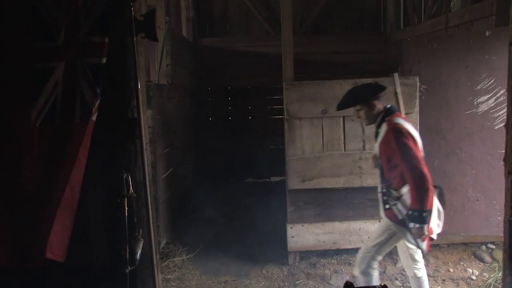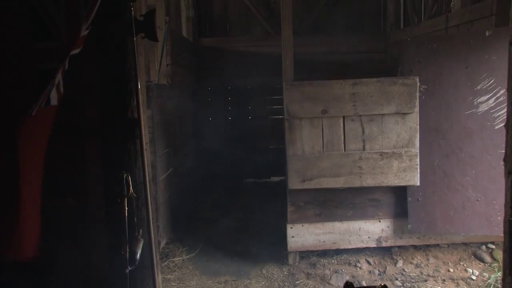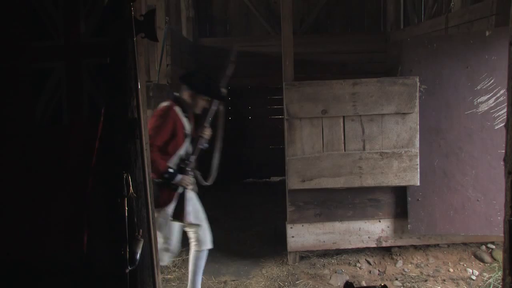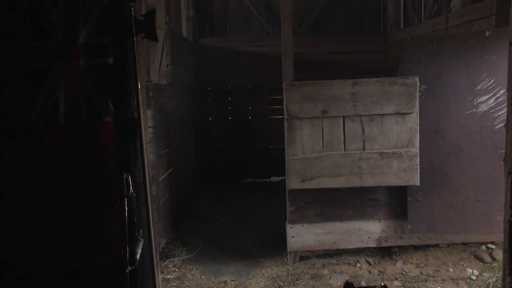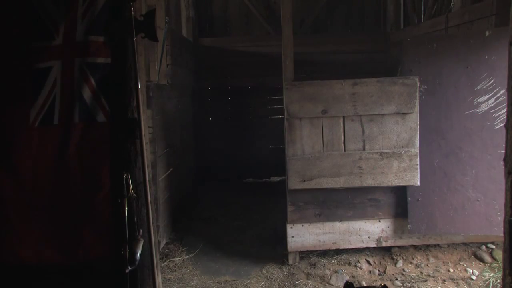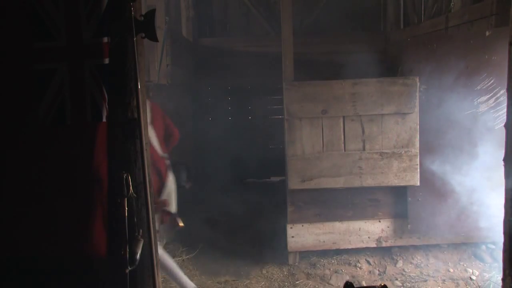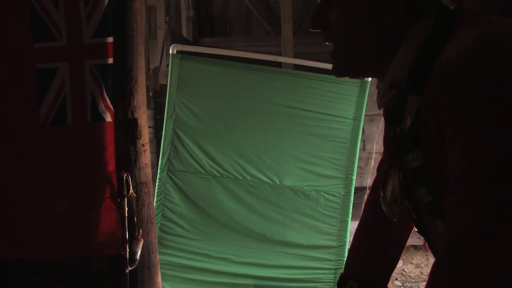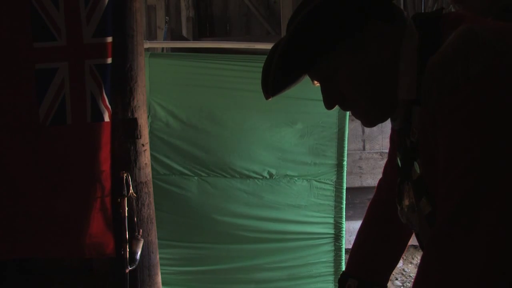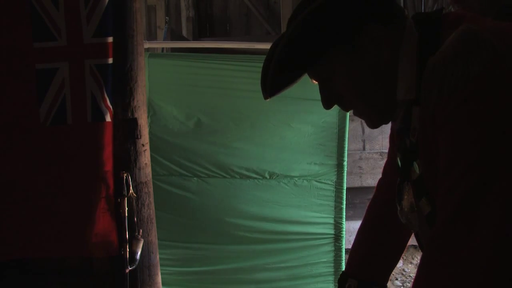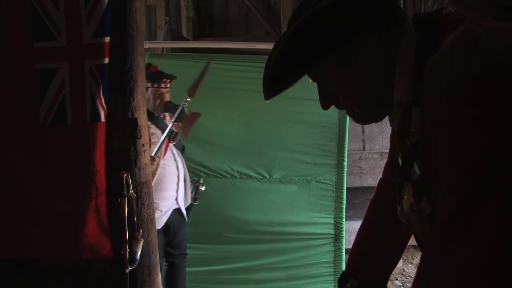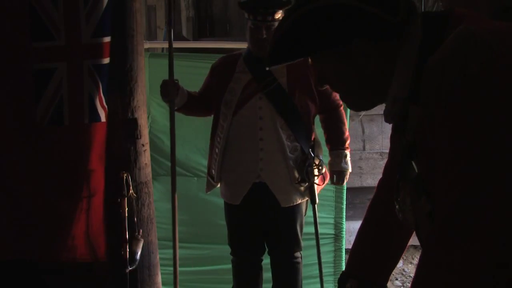So after we released As With Roses, we began to work on The Over Mountain Men. For this film, we knew that green screen was going to be a necessity. So we set up the first scene, and we had our two actors. We only had two red coats, so we had the two actors wear them, and they just ran back and forth several times. And once we got enough of those shots, we then took our Sergeant Taylor character, put the green screen up behind him, and then had him walk into the room where Major Ferguson was sitting.